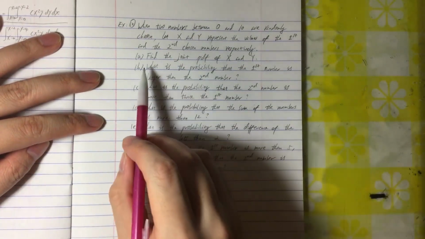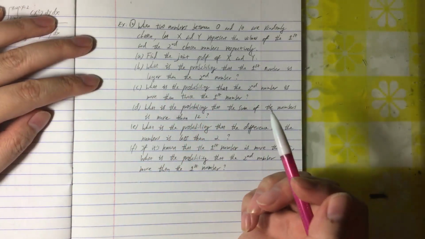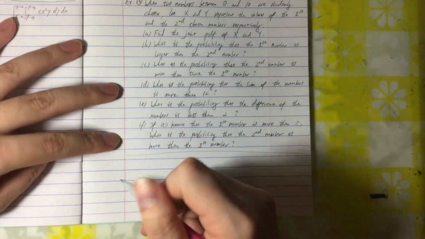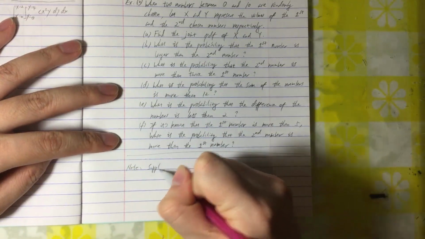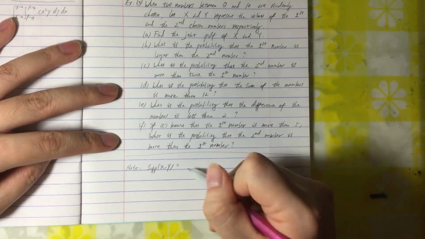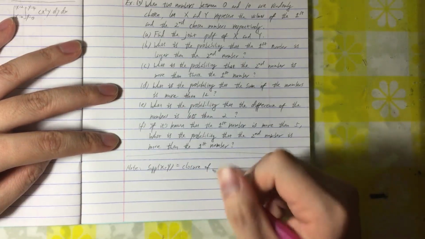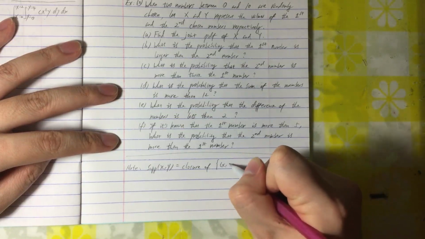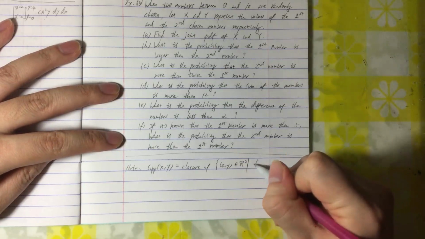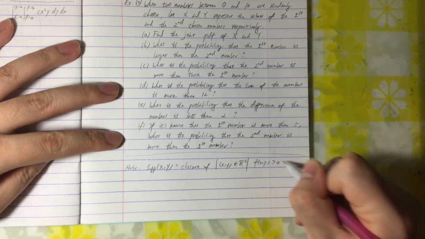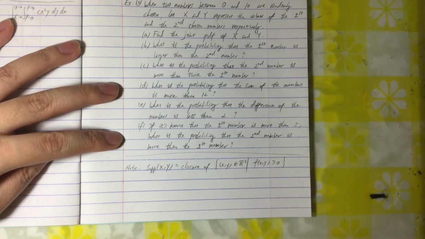So let's do part A first. Find the joint PDF of x and y. First step, let's find the support. Keep in mind, the support of x and y is the closure of the set of x and y in R2 such that f of x, y is greater than 0. The closure means we include the boundaries.